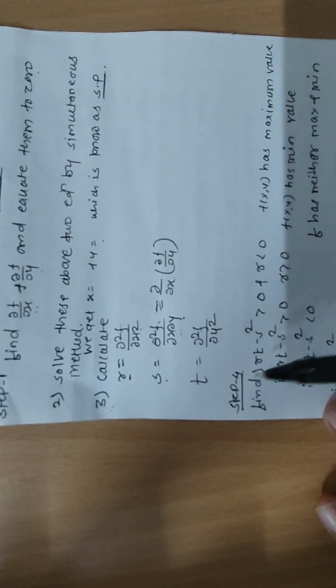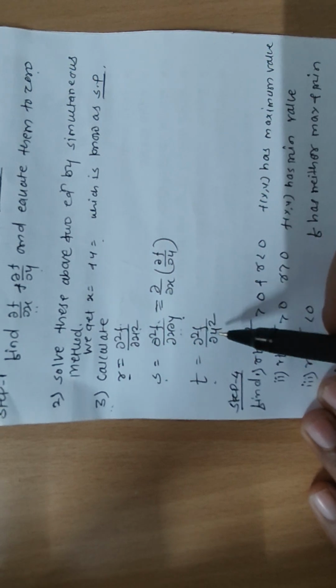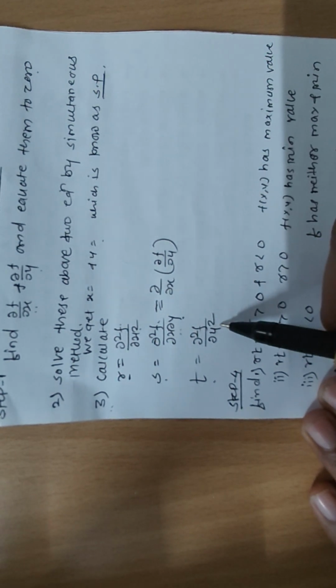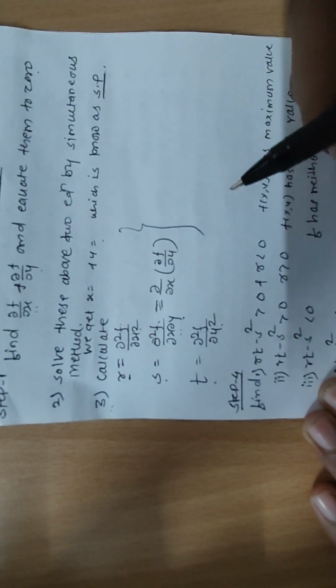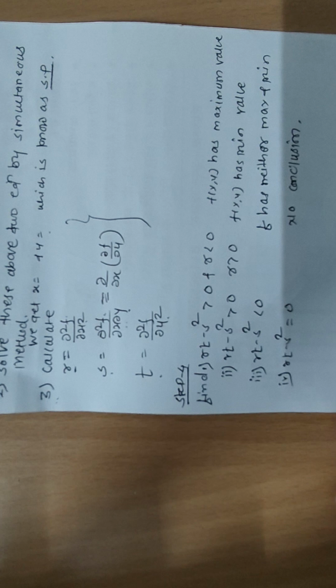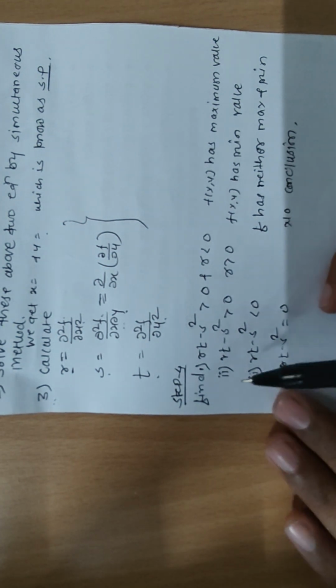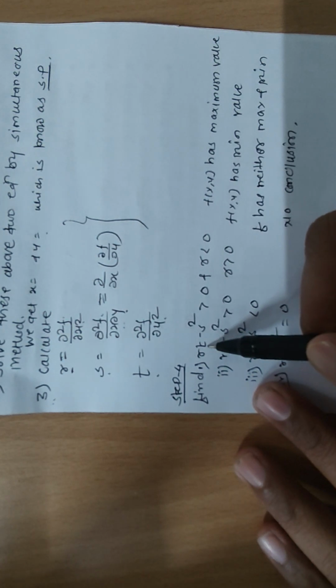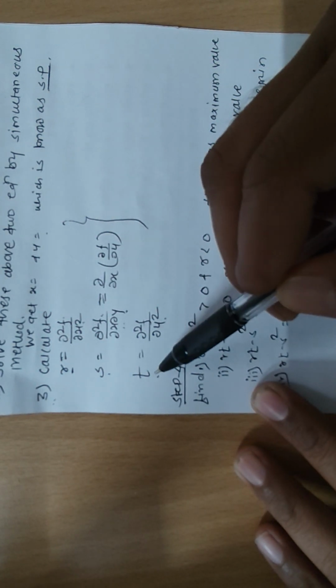And the third is to find t. What is t? t is the second partial derivative of f with respect to y. Find these three carefully, because these are very important steps. In the last step, you have to check some conditions. We have to already find r, s and t.